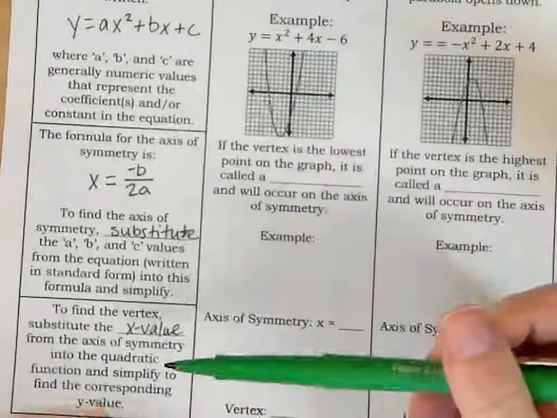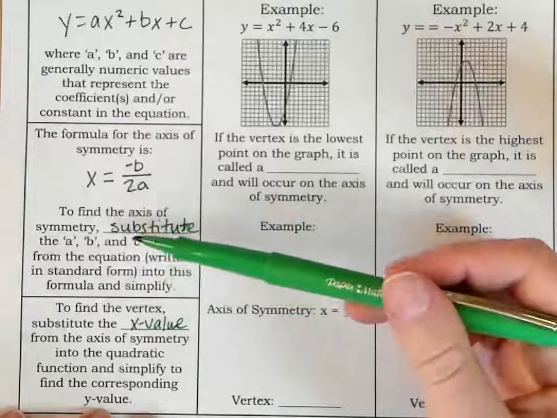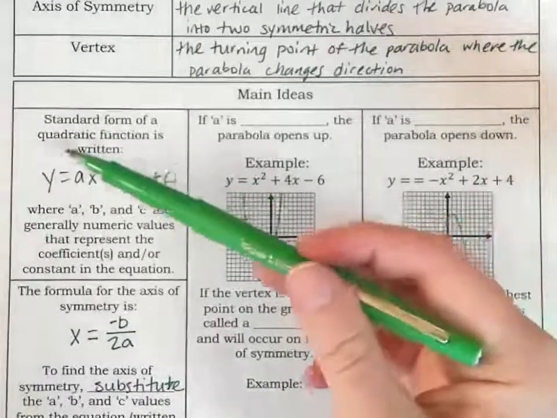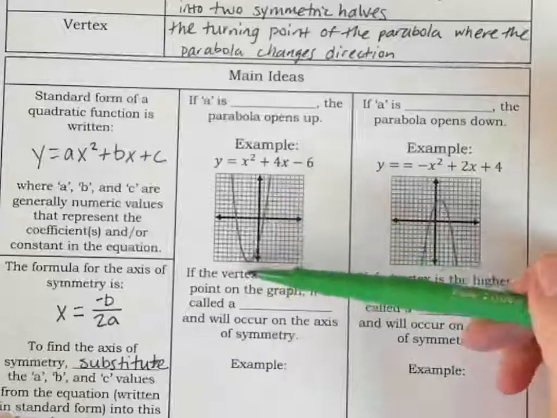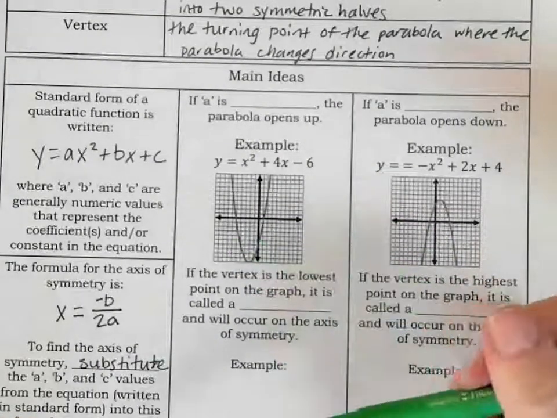So that's why, to find the vertex, all we need to do is have our axis of symmetry, and then we plug it into the equation up here to find what y is, because we know that it has to be on the axis of symmetry because that's where the vertex is going to be located. So we'll practice that in just a minute.